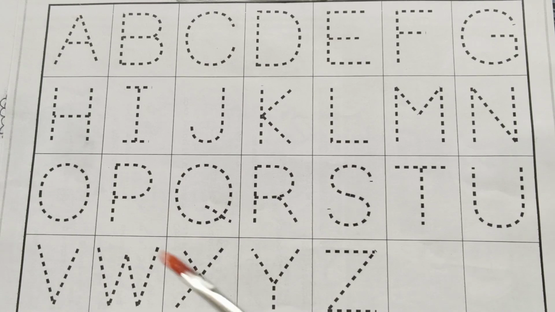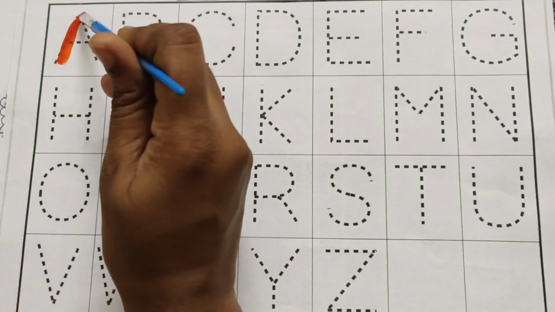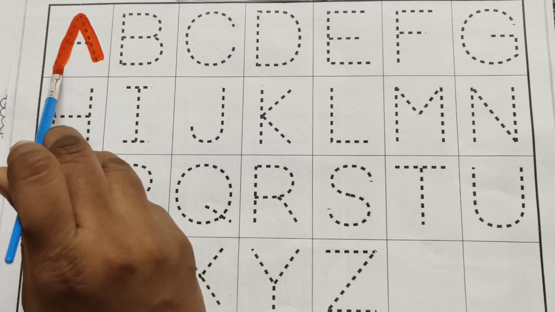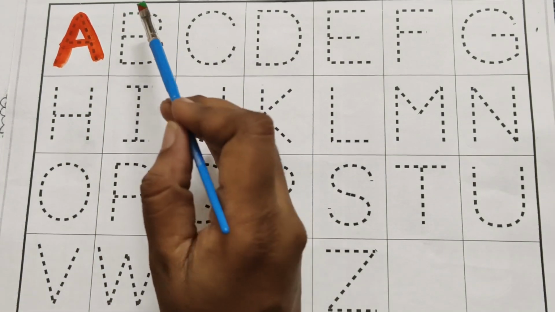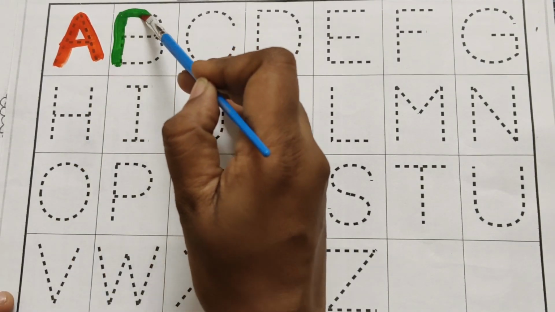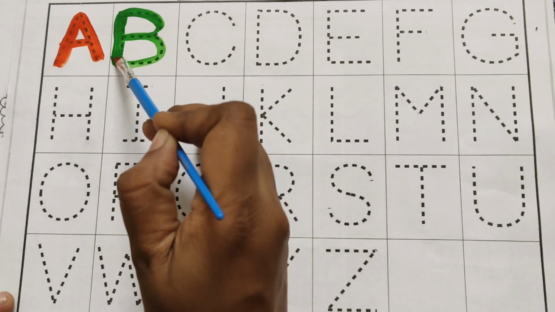Let's learn some alphabets. A. A for apple. Next. B. B for ball. Next letter C.